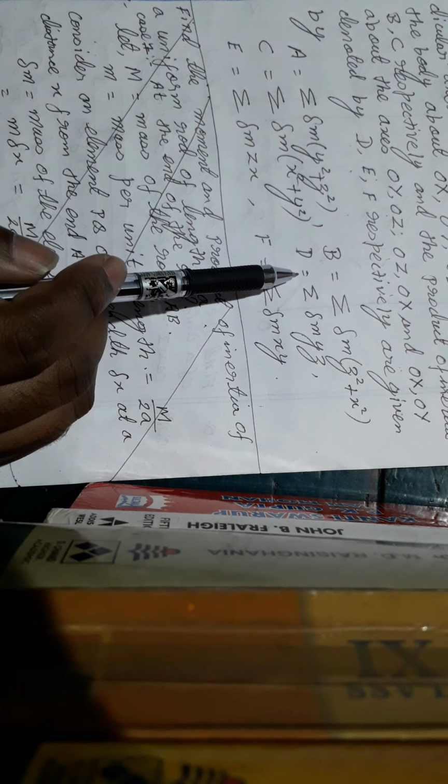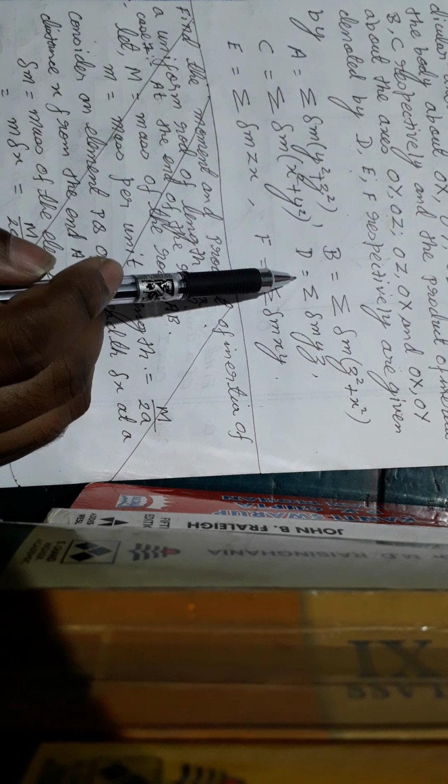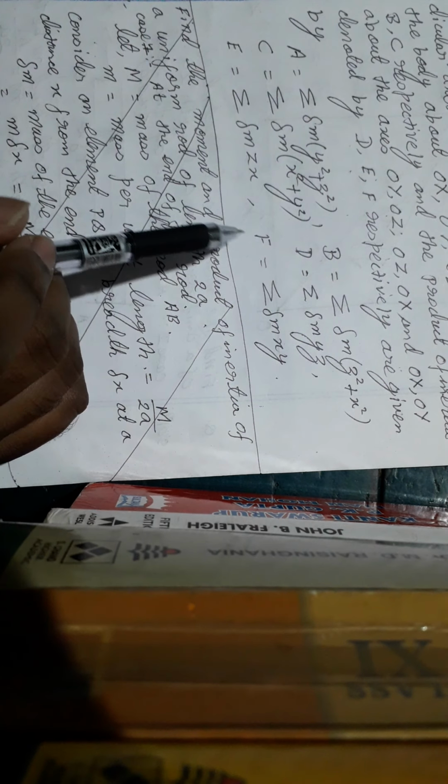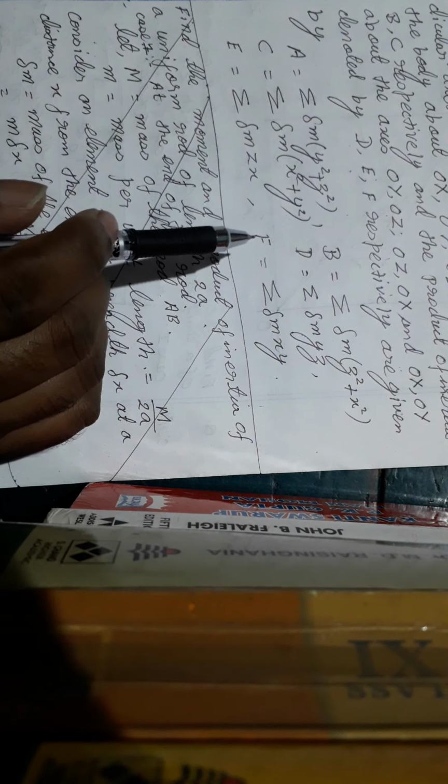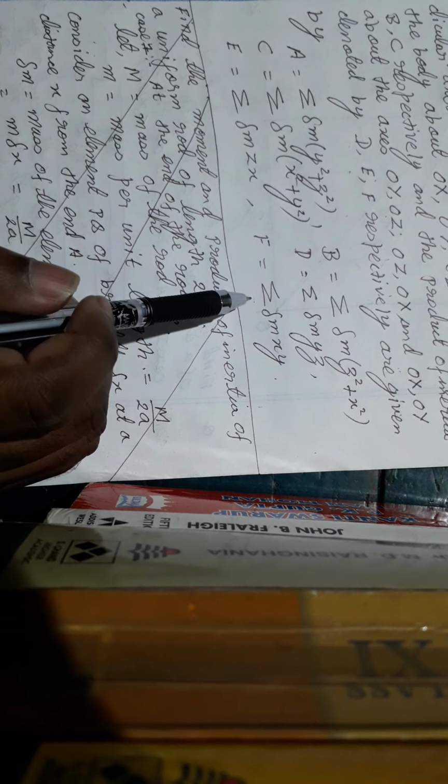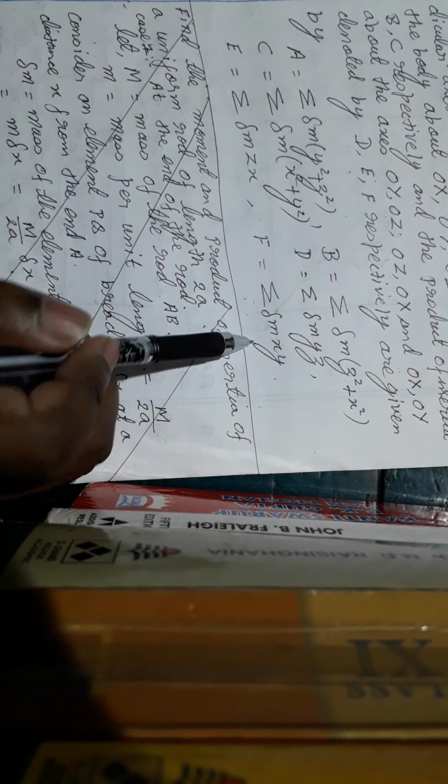D is the product of inertia about the OY and OZ axes, given by summation delta m yz. E is the product of inertia about the OZ and OX axes, given by summation delta m zx. In the same manner, F is the product of inertia about the OX and OY axes, given by summation delta m xy.